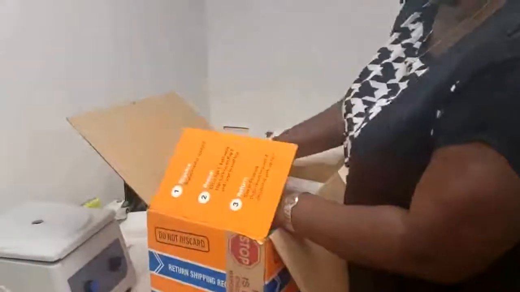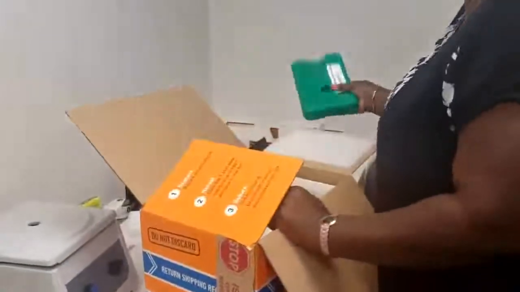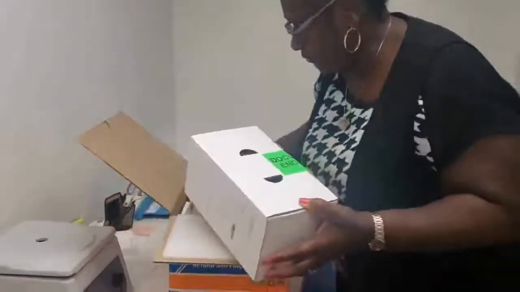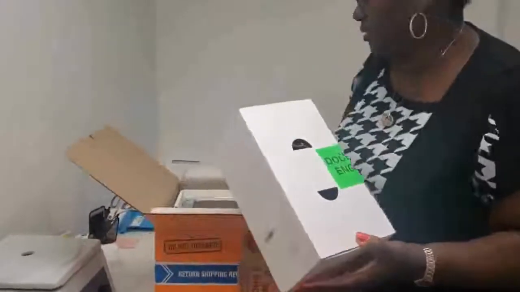So this is just packaging to keep the contents cool. Again, to keep the contents cool. And this is our drug. So let's see what we have. All right, so the packaging looks just like that.